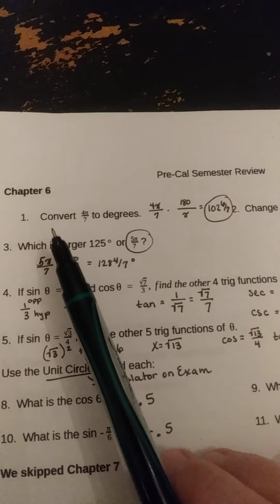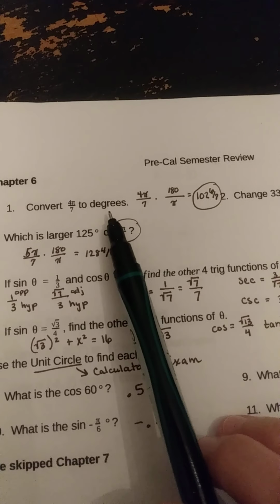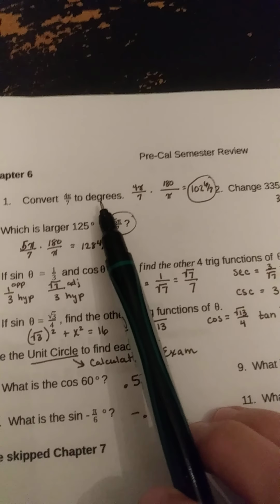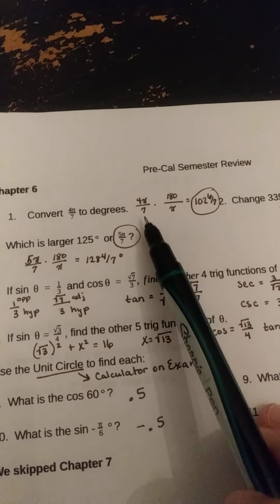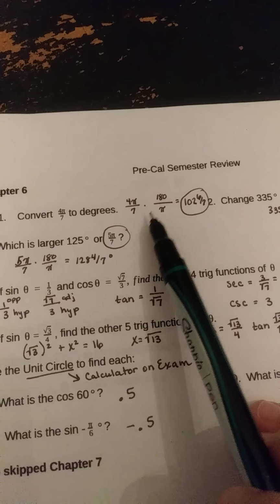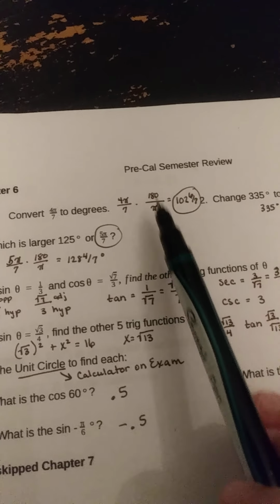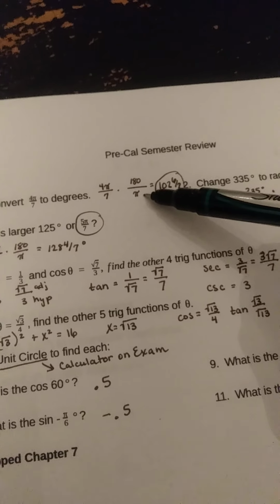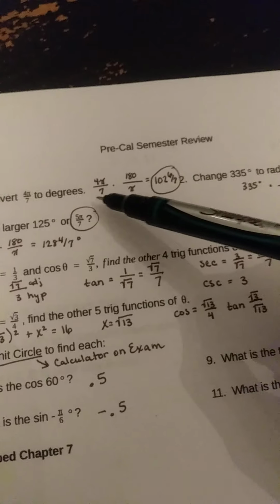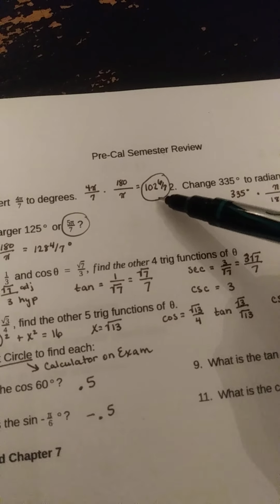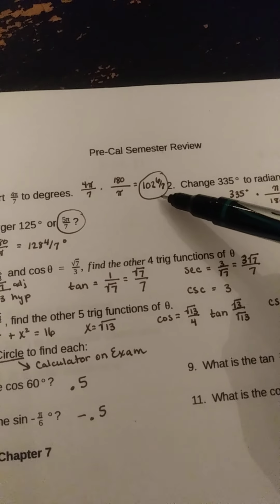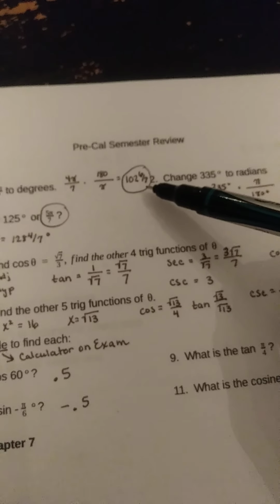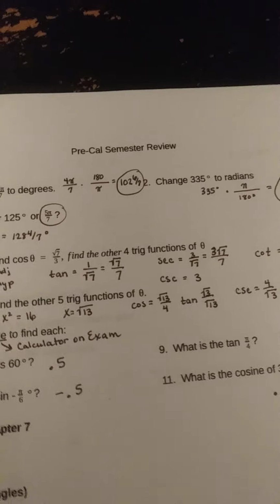So, first, it asks you to convert radians to degrees. Remember that when you want to convert radians to degrees, you want your radians to cancel out. So we take our 4 pi over 7 and we multiply it by 180 over pi. 180 and pi are equal, so we're just multiplying by 1, and we have the radian measure on the bottom, and we have the degree measure on the top. And when you just put that in a calculator and work it out, the pi's cancel, and you get 102 and 6/7. So you don't have to worry, this is multiple choice, so you can just put it in a calculator and get that number and round it.